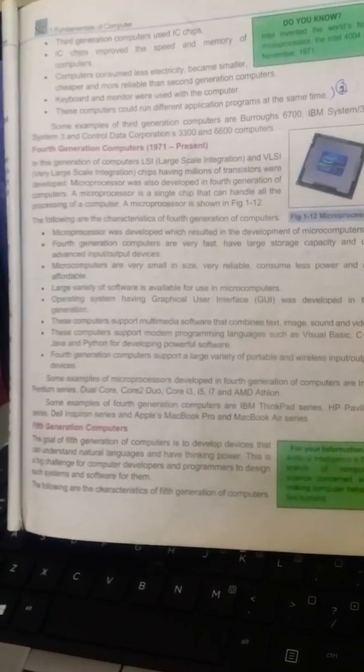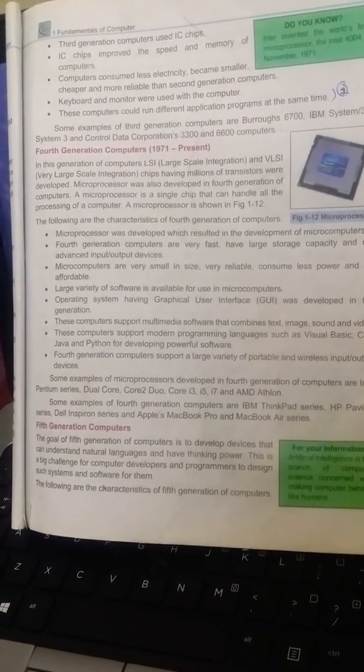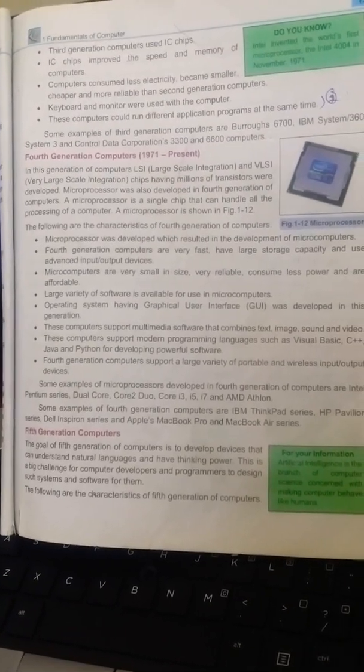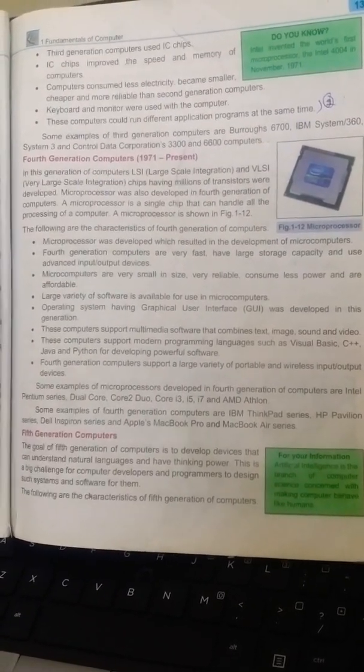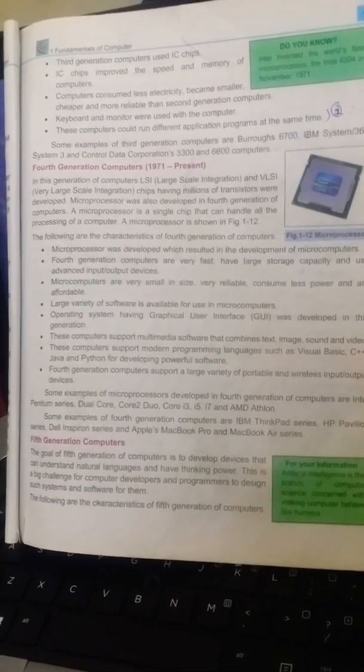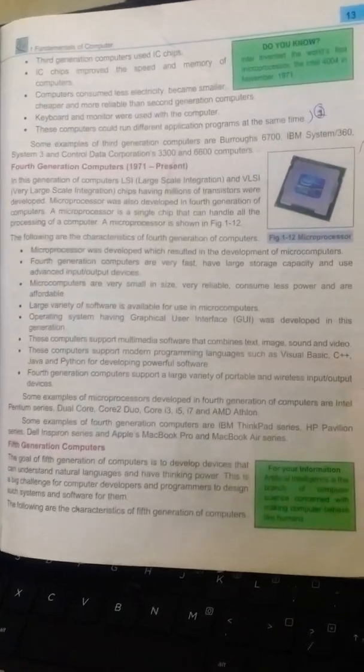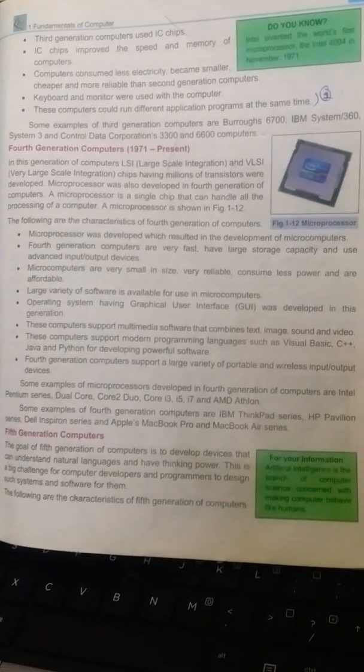So students, from here onward, the fifth generation starts, in which we will get to know that these computers are efficient enough to take decisions on their own. So let's start with the fifth generation. For this I have to remove all the text written on the board.